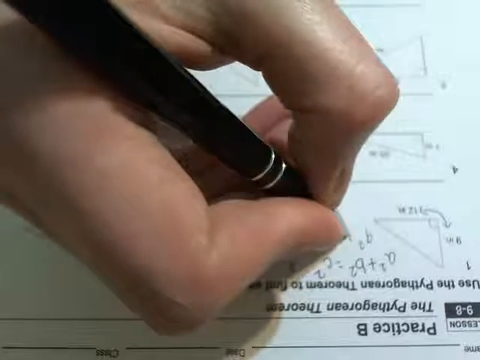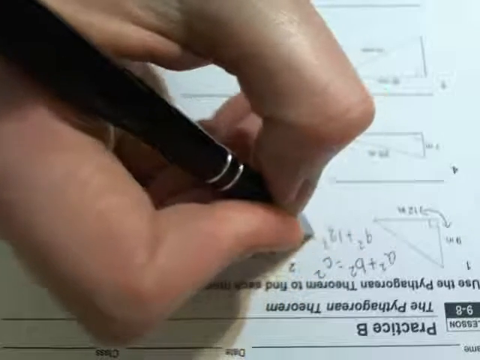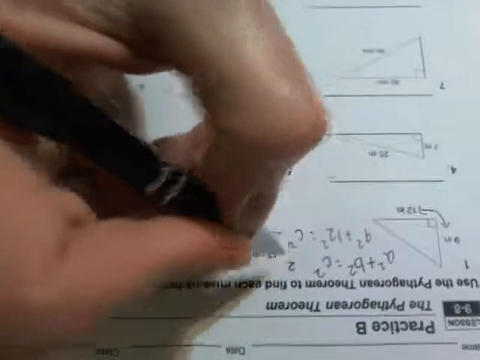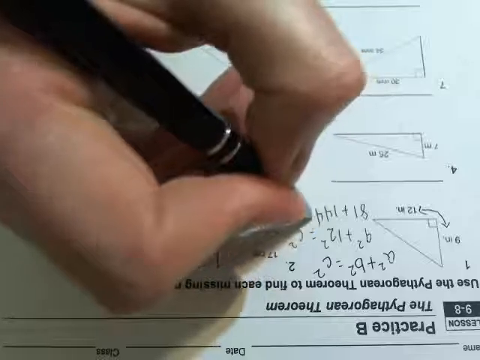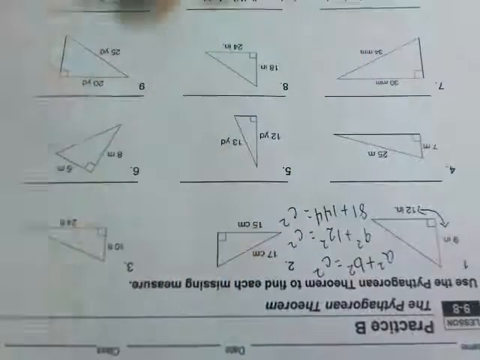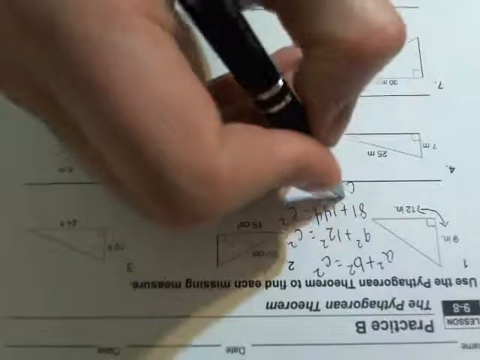So let's dump some numbers into the formula. We've got 9 squared plus 12 squared, and that's going to equal C squared here. Well, we can simplify that because 9 squared changes into 81, and 12 squared changes into 144, and that's going to equal C squared. So I'm going to add those two together, and C squared is going to equal 225.